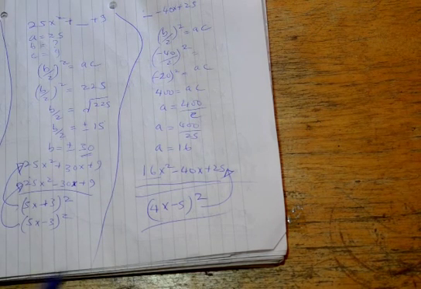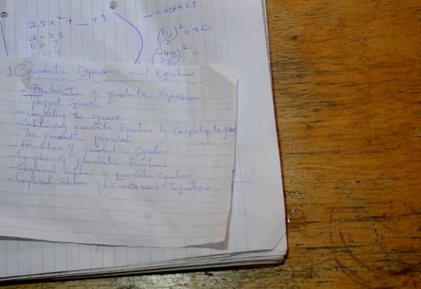So our next thing will be solution of quadratic equations by completing the square. This is our fourth thing that we'll be working on. So let's go ahead.